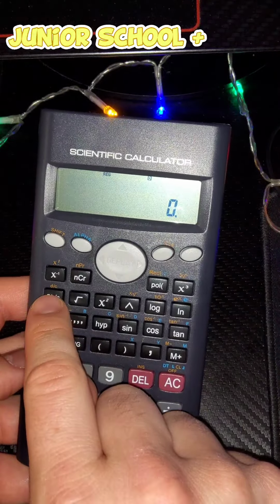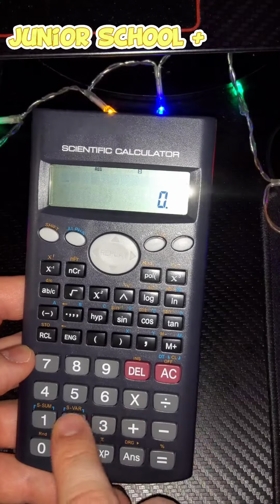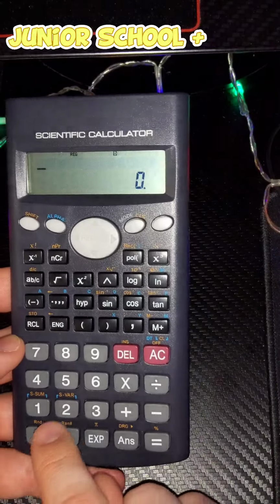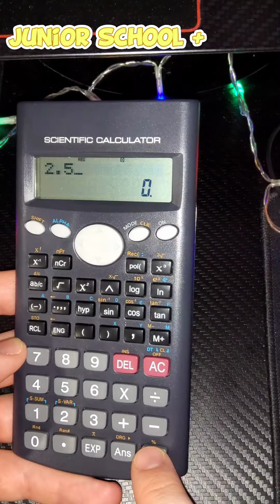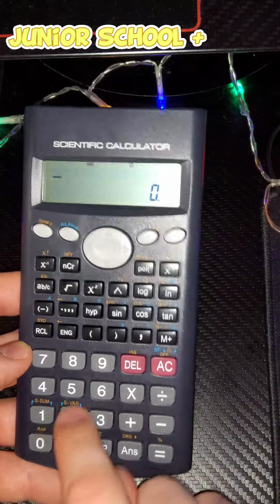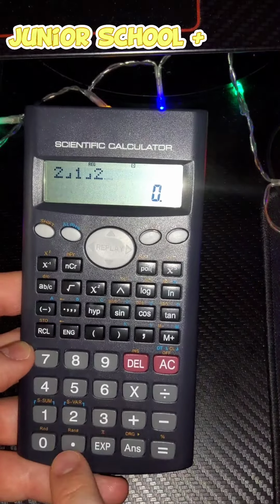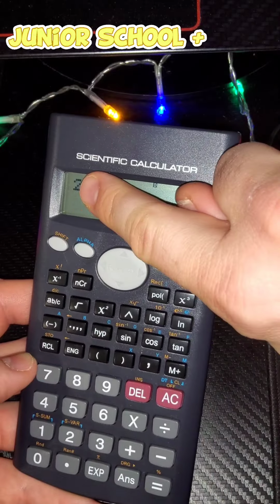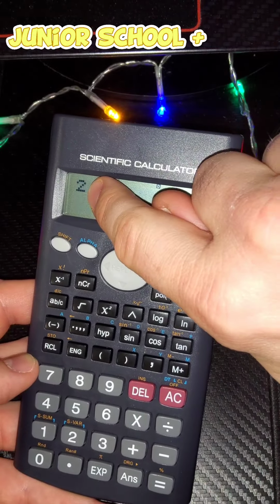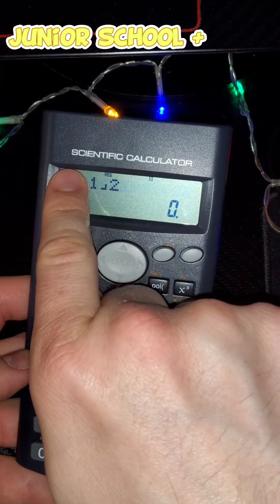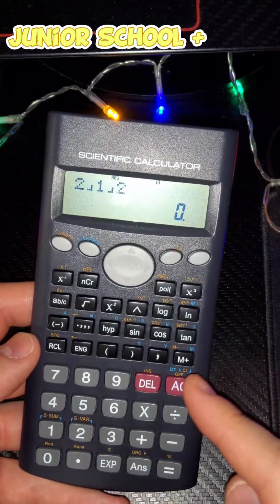We've got the make it negative button. We've got the fraction button, which is that old school one. So if you want to write 2.5, you're going to be writing 2 ABC 1 ABC 2, because this first number is the whole, the 2, and then this second bit is the fraction part, the 2.5.